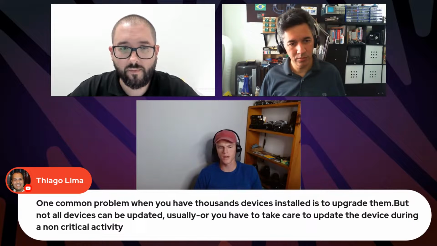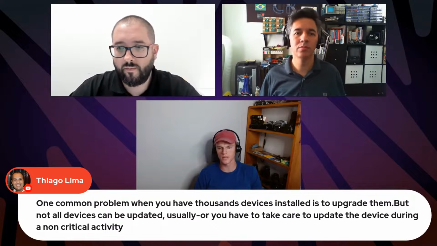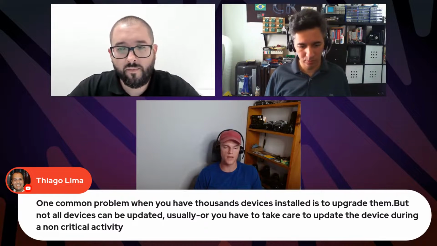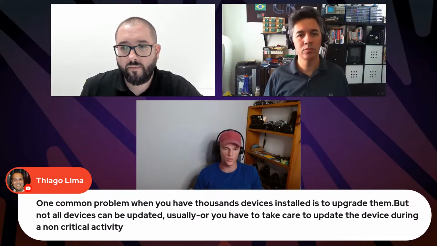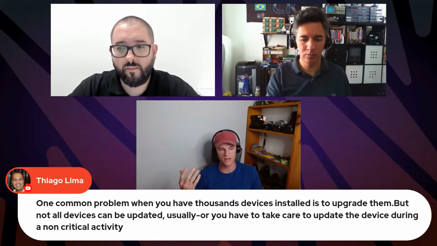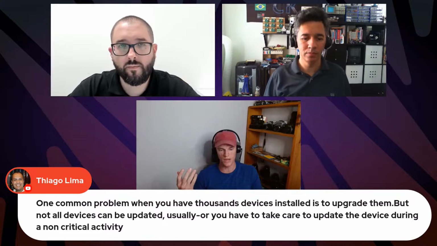Yeah, and actually on that last point, about updating the device during a non-critical activity: what you can do on the device is read that the service has an update for the device, and the device can choose when to apply that update.